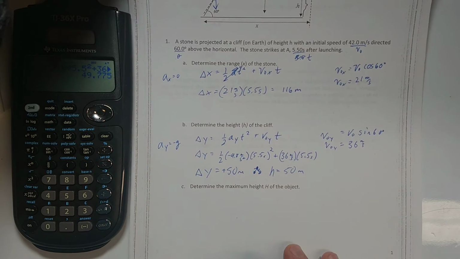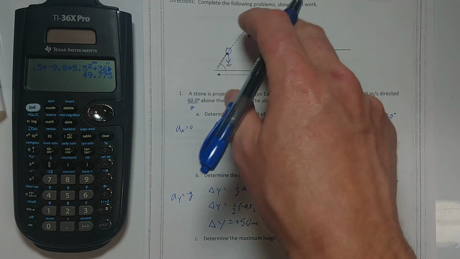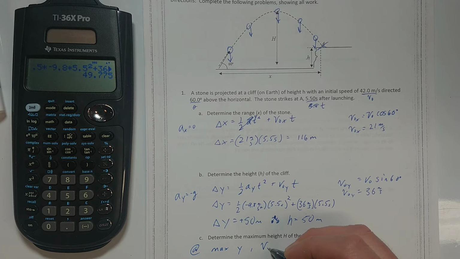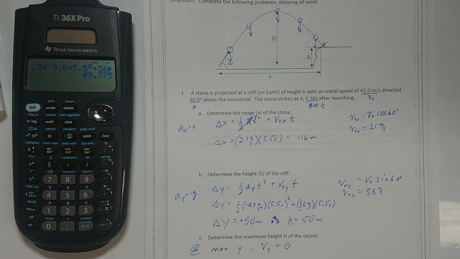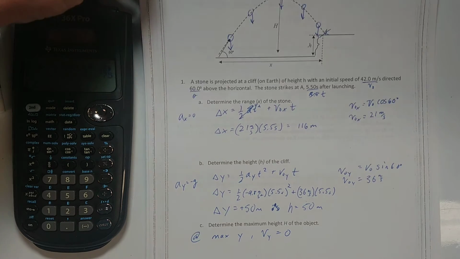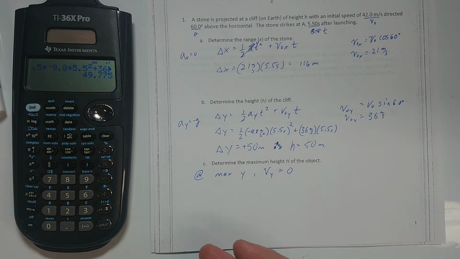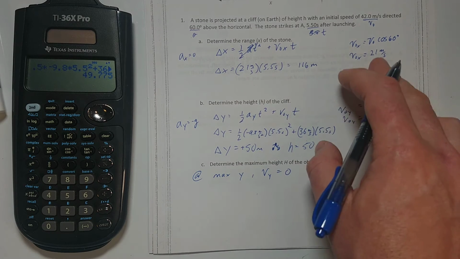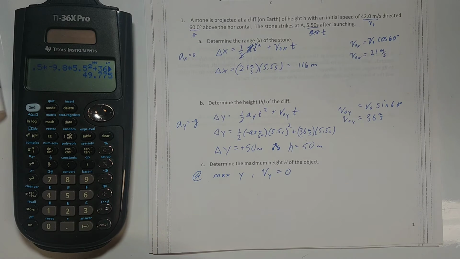Determine the maximum height of the object. Well, the key here is at max y, v_y equals 0. So when you throw something up in the air, at its peak, its y velocity is 0. Its x velocity is still 21 meters per second.